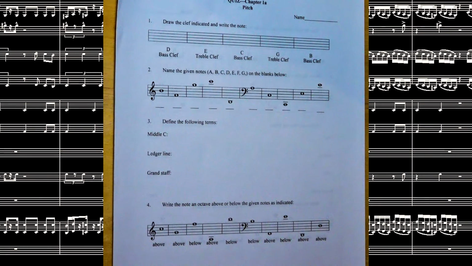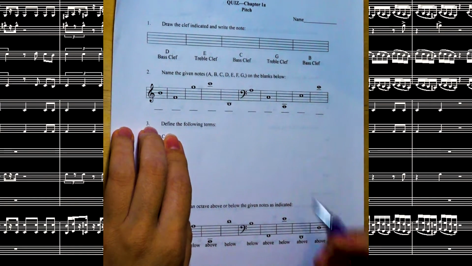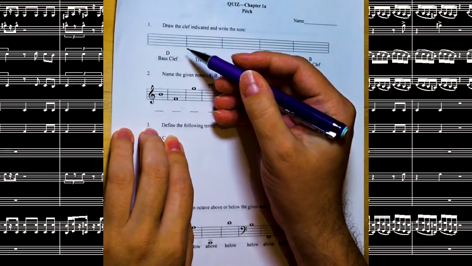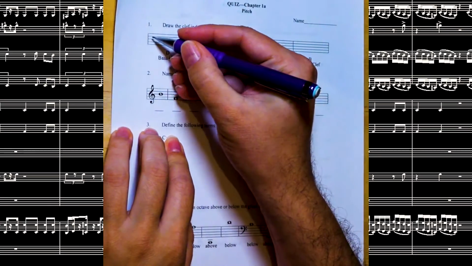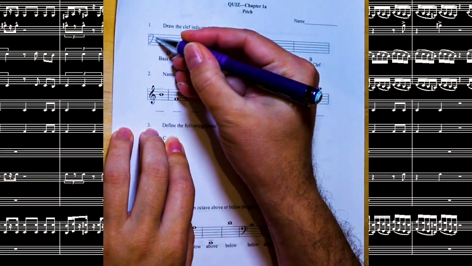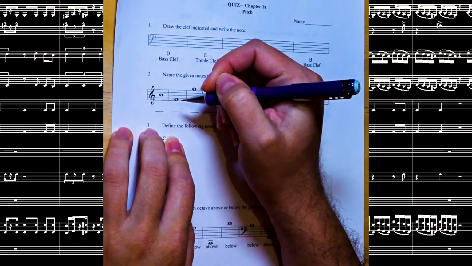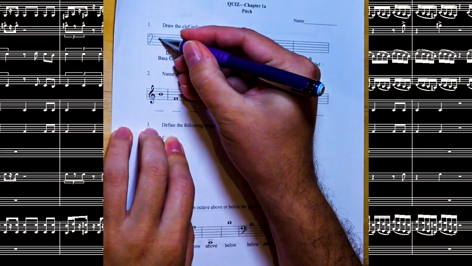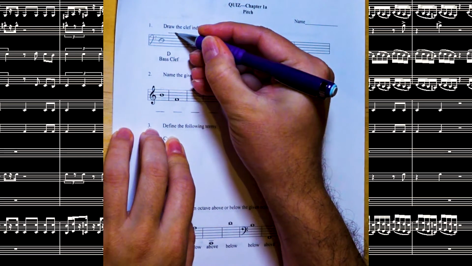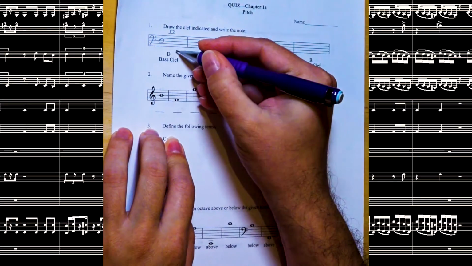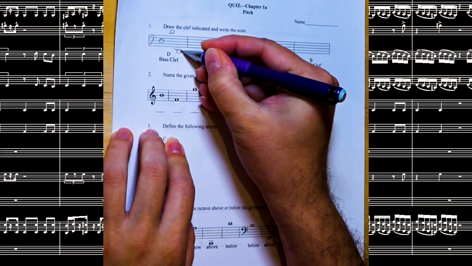All right, let's go through the quiz homework, chapter 1, pitch stuff. All right, they want bass clef D. So you have 3 choices you can do for it. You have this one, you have that one, we can have that one.